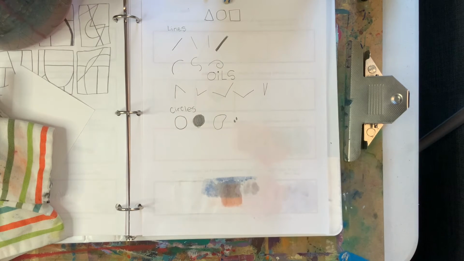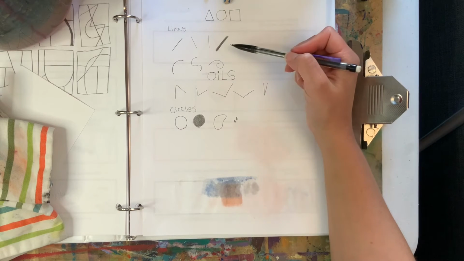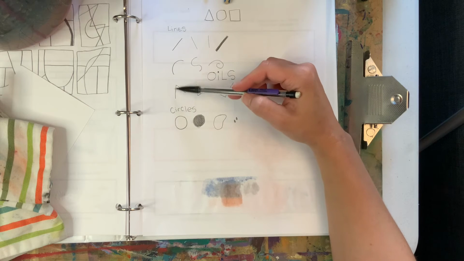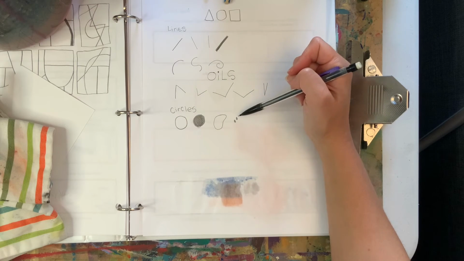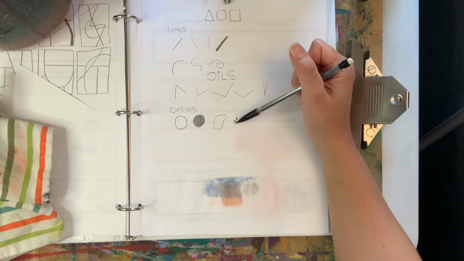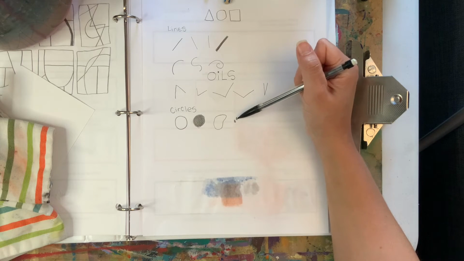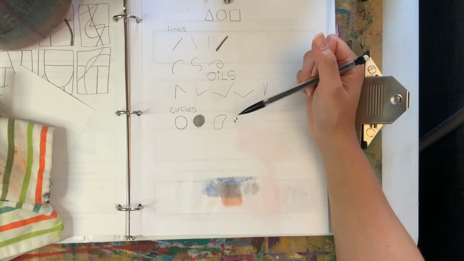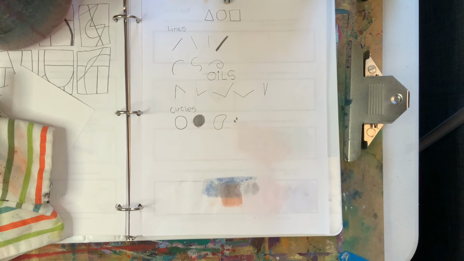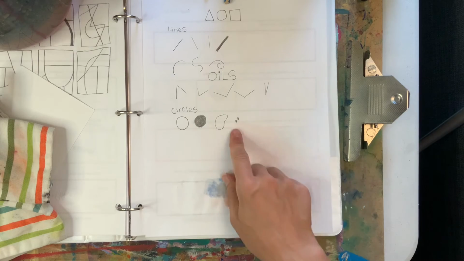So now go around your house and look for these lines. Look for straight lines, curved lines, angular lines, and look for circles or filled in circles. I think one of the easiest ways to see a filled in circle is to look at your plug outlet. Those always have the filled in circles.